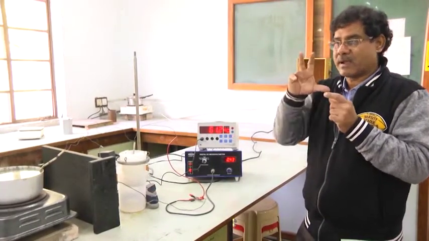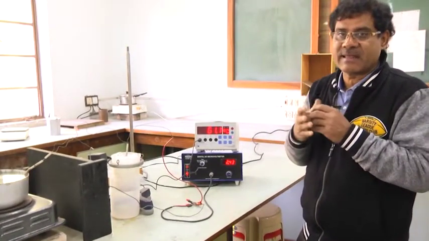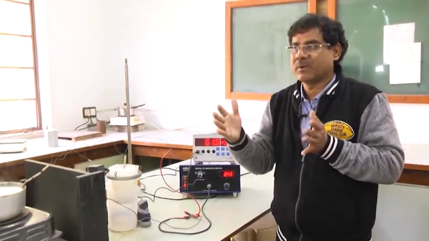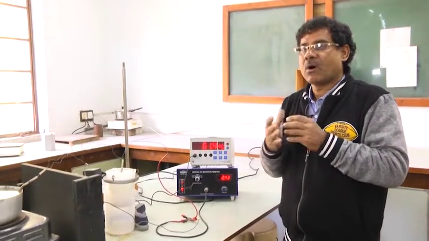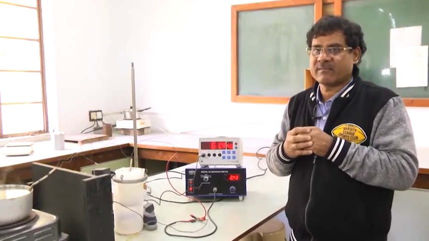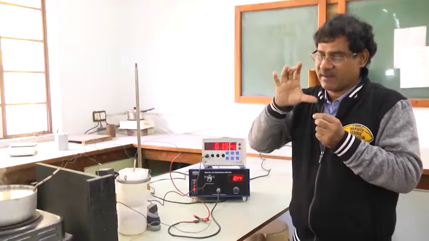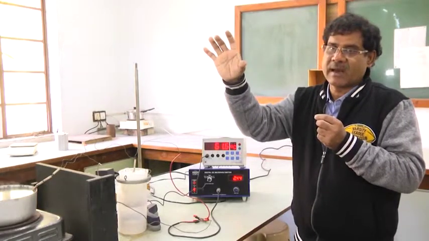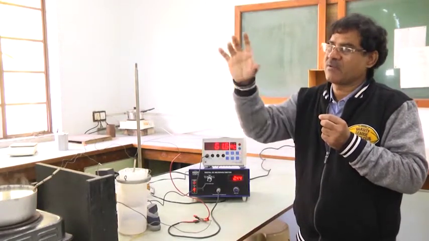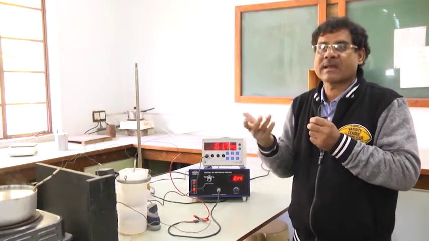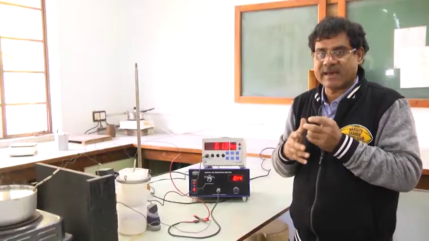In a particular range it may be linear, and then we say that this thermocouple will work in this range. Or it may happen that it changes, so there are different ranges, and for different ranges there will be different Seebeck coefficients, meaning calibration factors, that one has to take care of.